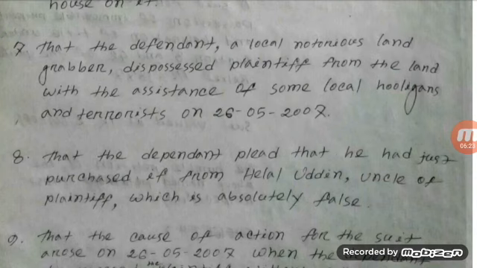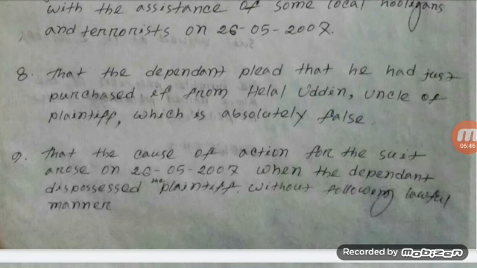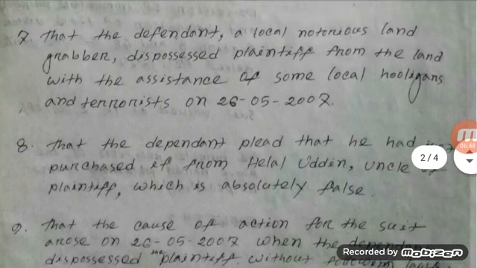Okay, the defendant, a local notorious land grabber, dispossessed the plaintiff from the land with the assistance of some local hooligans and terrorists on 26th May 2007. The defendant played that. In paragraph 7, we have to write how the enjoyment of the plaintiff has been denied. Okay.